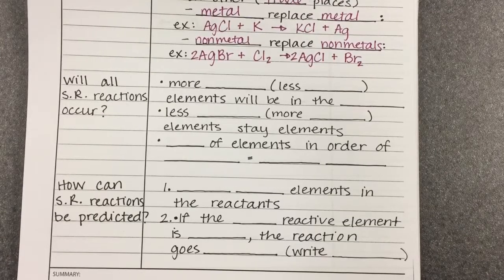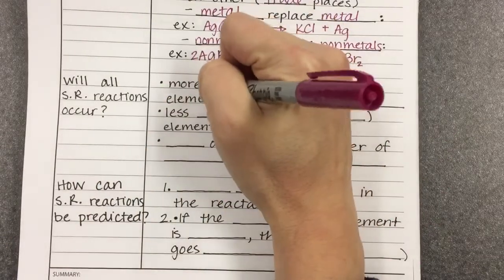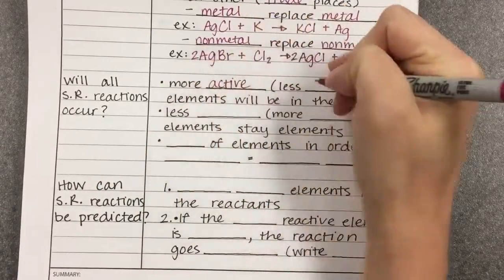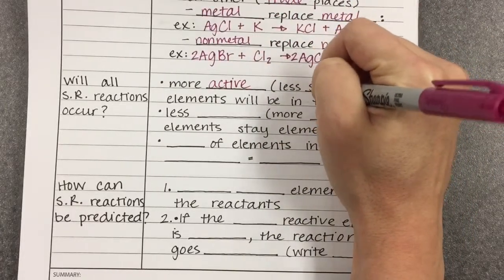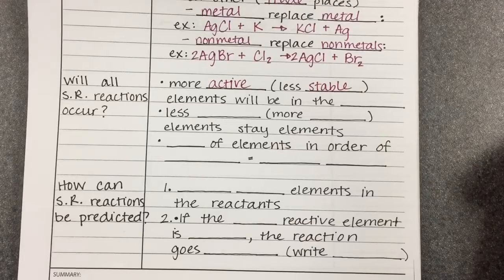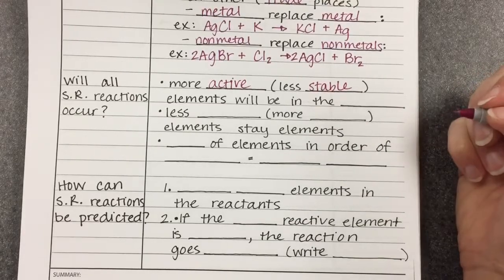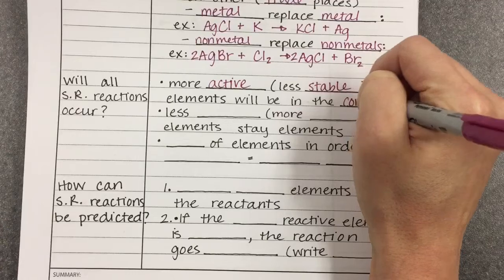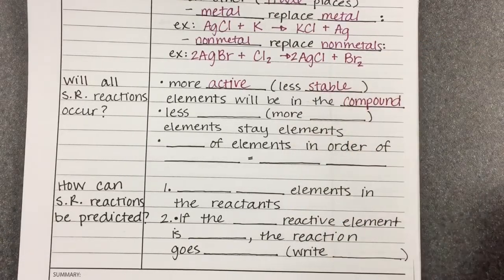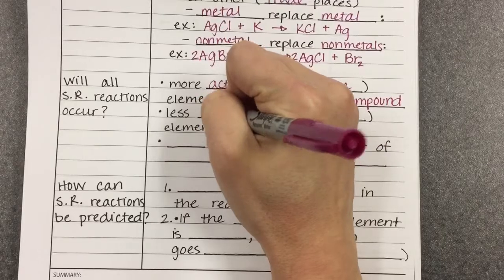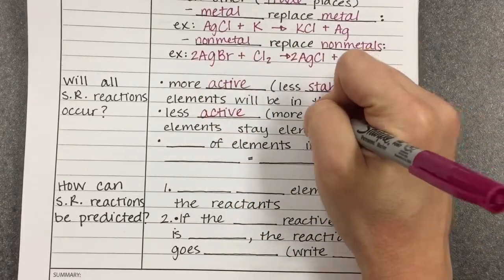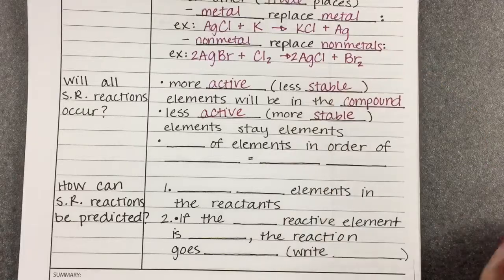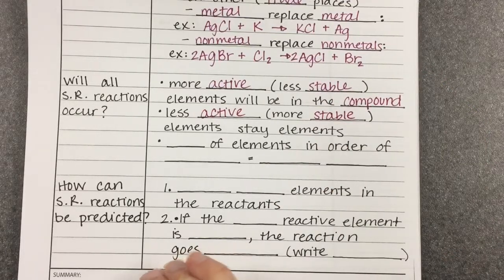Okay, so listen, will all single replacement reactions occur? The answer is no. More active or reactive metals, which means that they're less stable on their own, are going to want to be in the compound. Since they're not stable on their own, they need to bond with something in order to get stability. Okay? Now, less active or reactive elements are more stable, and so they're perfectly fine being elements. They don't necessarily need to be in the compound.